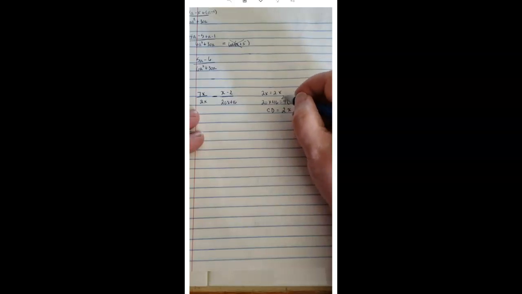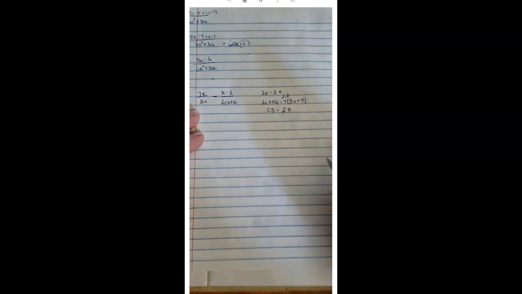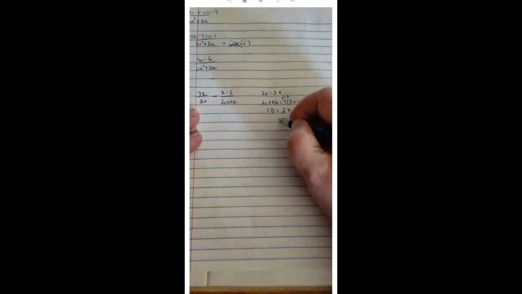This 4 could be broken down into 2 times 2. And I've already written down one of those 2's, but I do need another 2. And then I'm left with, I need everything that's in that parentheses. So my common denominator then is 4x times 5x plus 4.